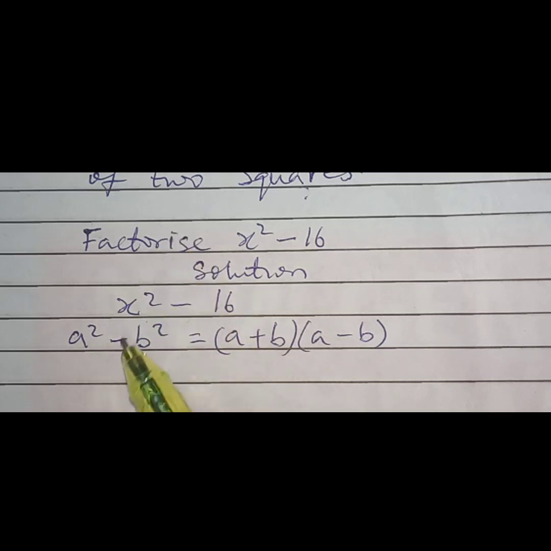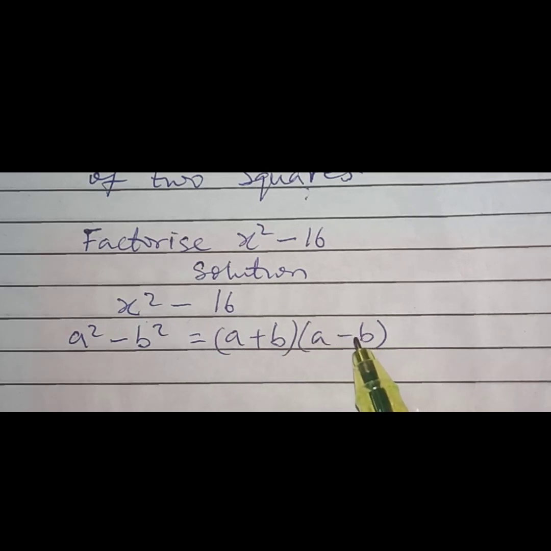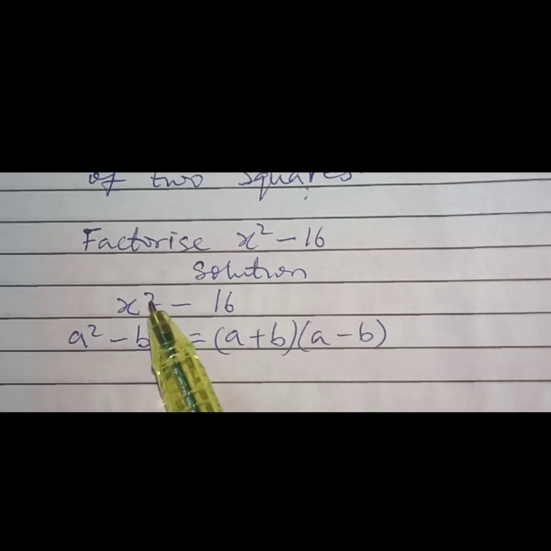And the difference there is what? Minus. Minus means difference. So that's why we call it difference of two squares. So in factorizing difference of two squares, we always write a plus b times a minus b, because when you expand this a plus b times a minus b, you will arrive back at this answer. So that's why the factorization of any difference of two squares in this form will always be a plus b times a minus b. So having seen that, let's now look at this question.